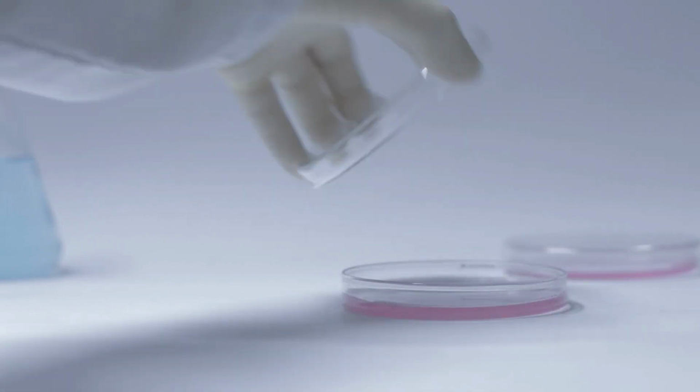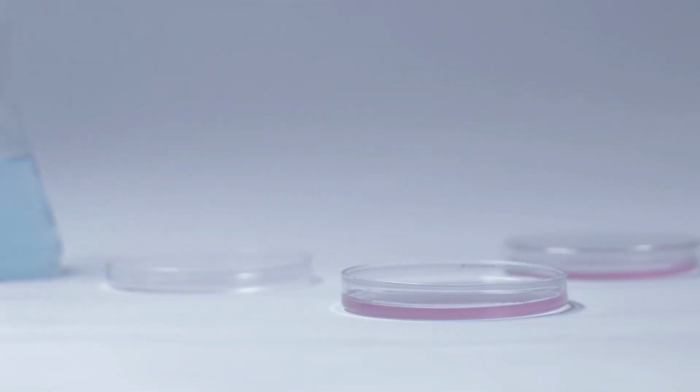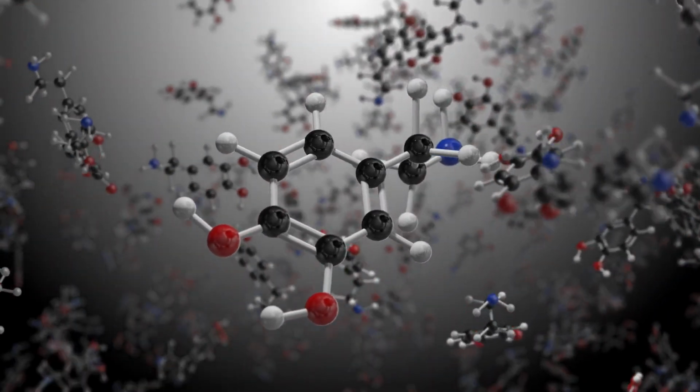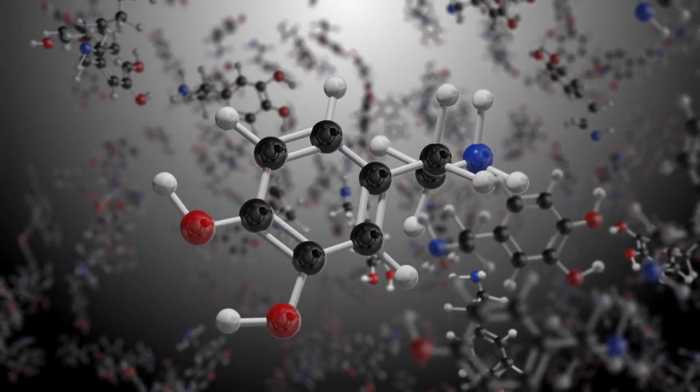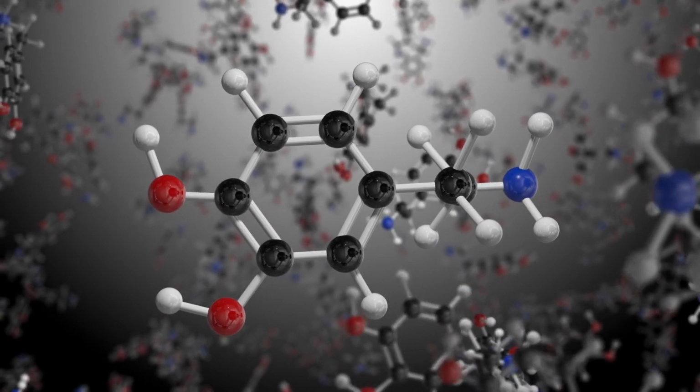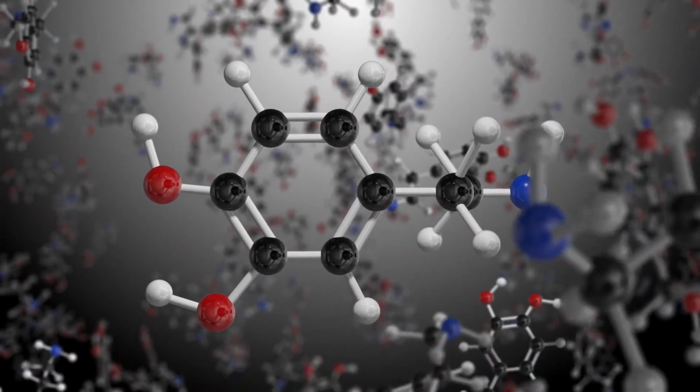Okay, cyclins and CDKs, those sound familiar. Can you remind us what they do? Think of CDKs as the engines that drive the cell cycle forward, and cyclins as the gears that control their speed and direction. So it's like having an accelerator and steering wheel for the cell cycle, controlling when it starts, how fast it goes, and when it stops.